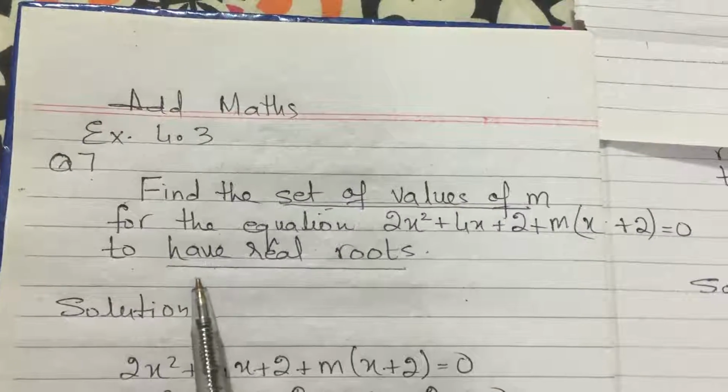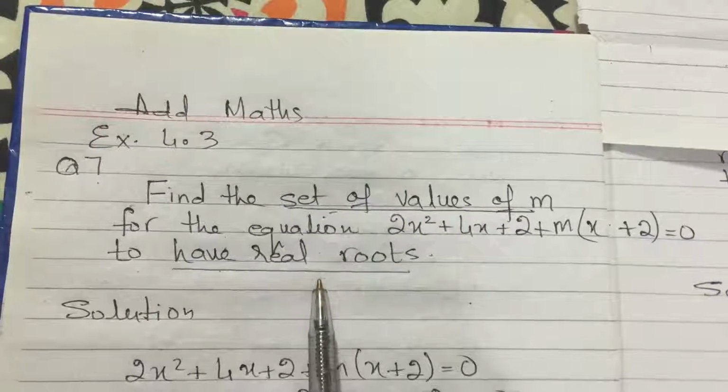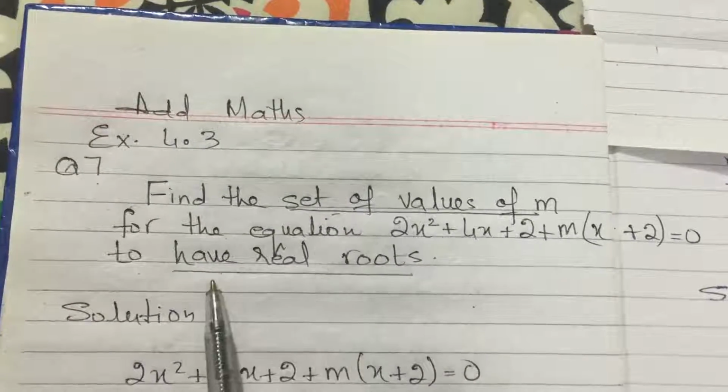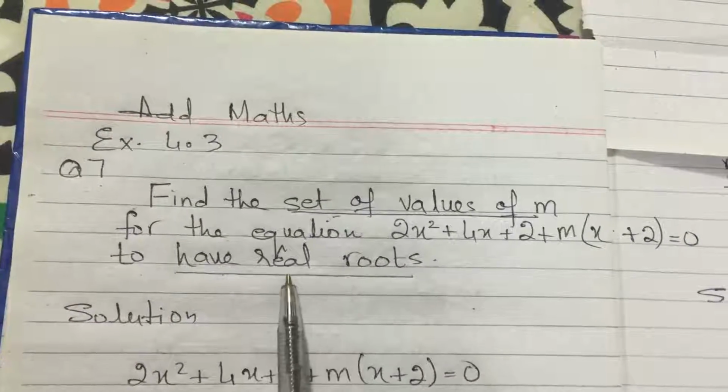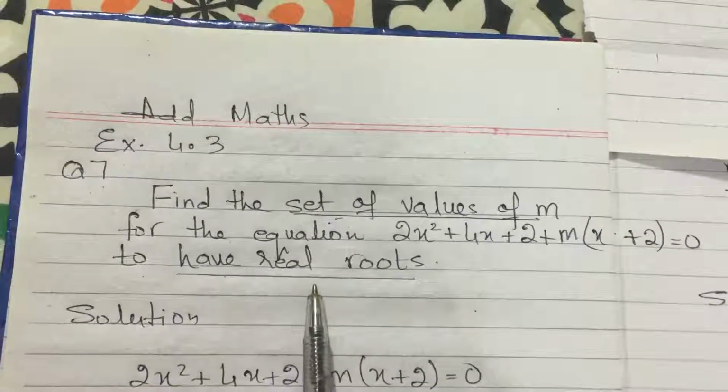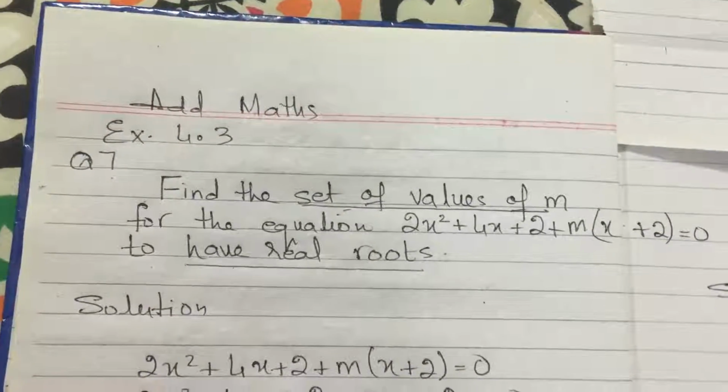Before we start, we know that for real roots, the discriminant is greater than and equals to 0. Now it is greater than and equals to 0 because we know it is real, but we don't know either it will be real equal or it will be real and distinct. So let's start.